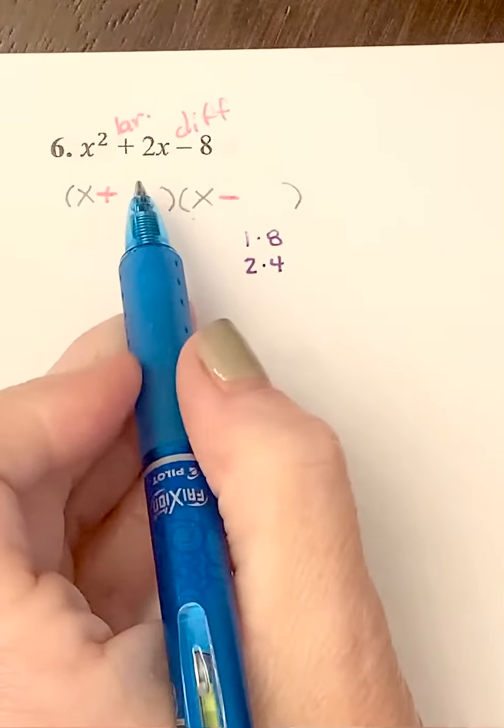Okay, we need to check it using FOIL. First, x squared, outer is a negative 2x, inner is a 4x. Those combine to give you the middle term. And then last is a negative 8. Yes. All right. Number 7.